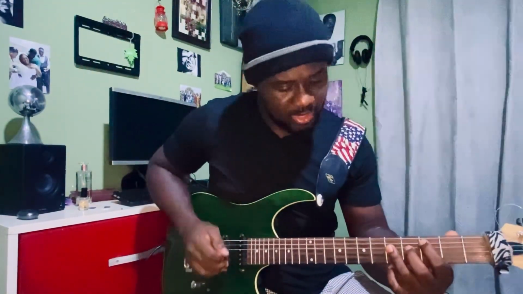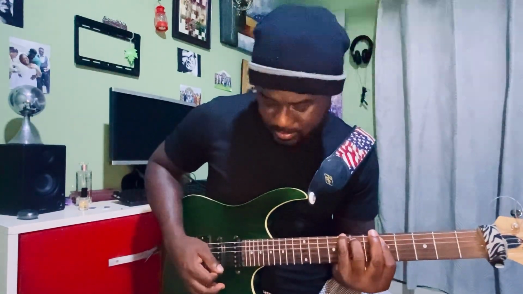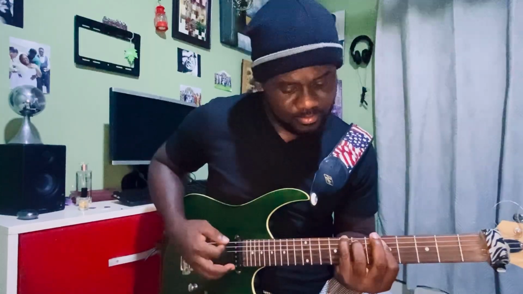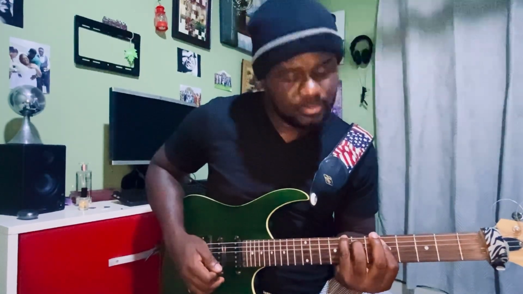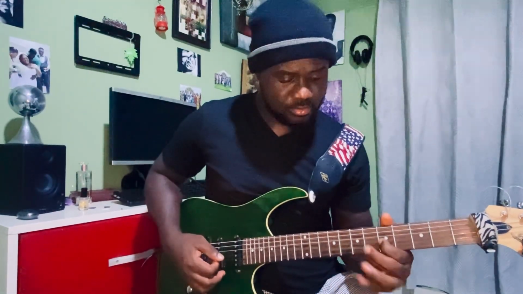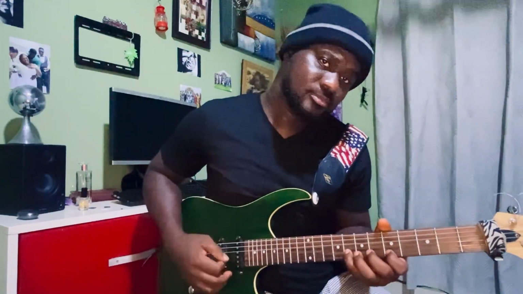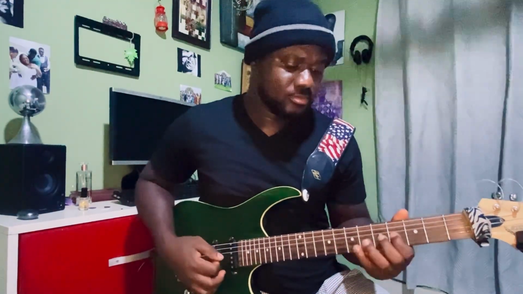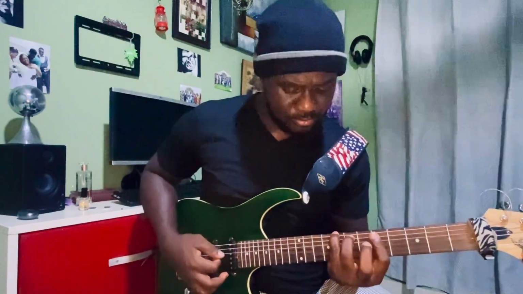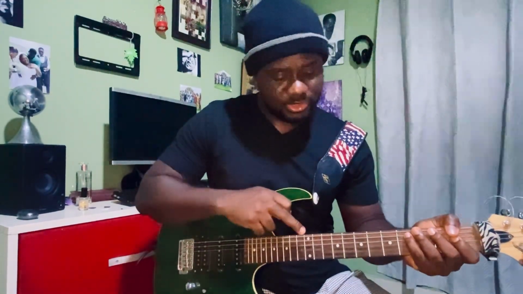Second chord shape. Now, here is your third chord shape. And this is the major scale you can run on this chord shape. Your third chord shape.